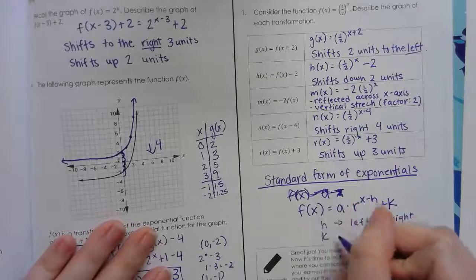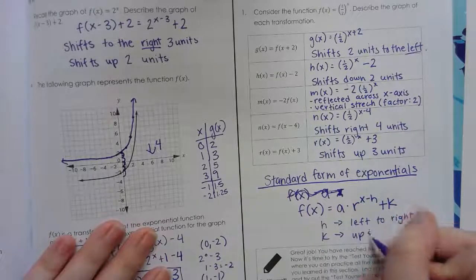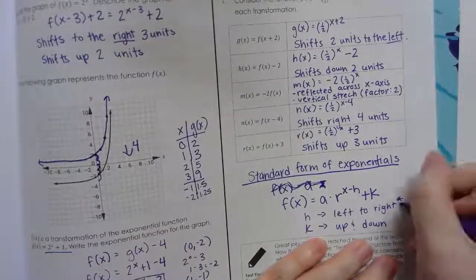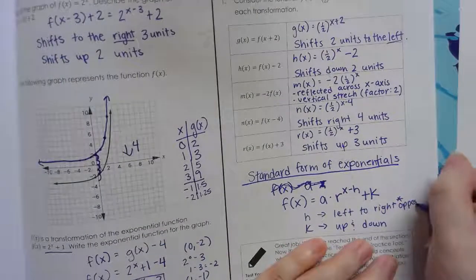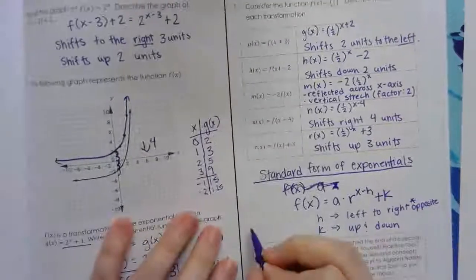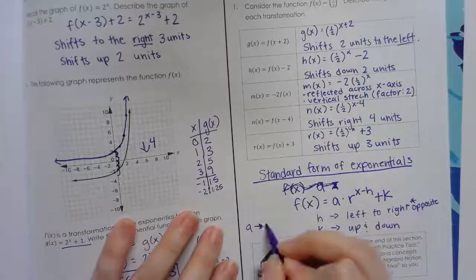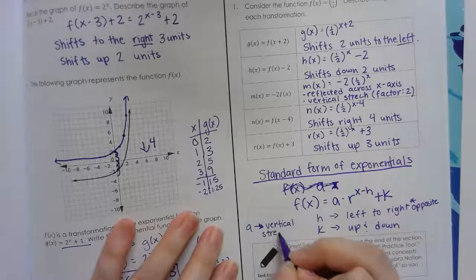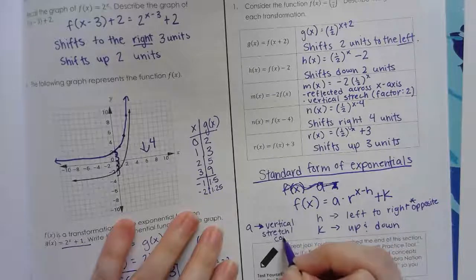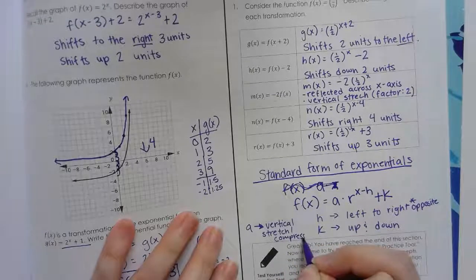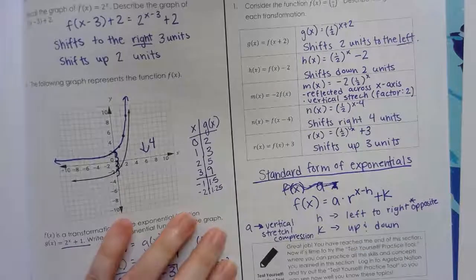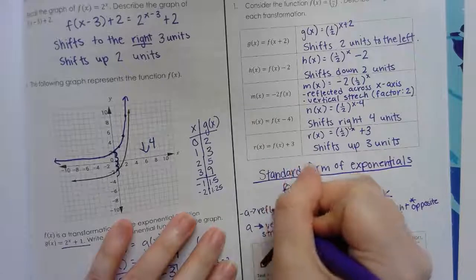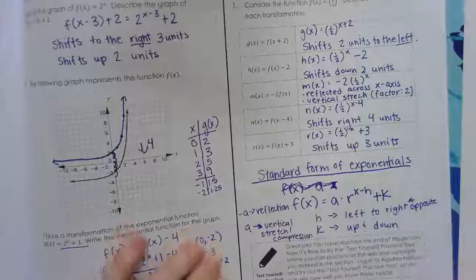And then the k moves us up and down. So you might want to put a note here that it's the opposite of what you think. And then the a is a vertical stretch or compression. And then a negative a, one more thing, would be a reflection. So if that a is negative, it flips it up or down.